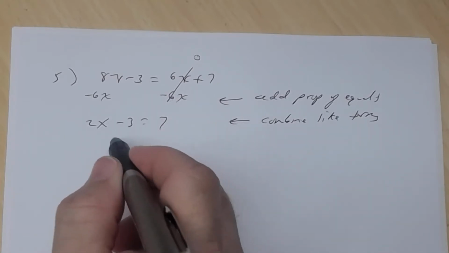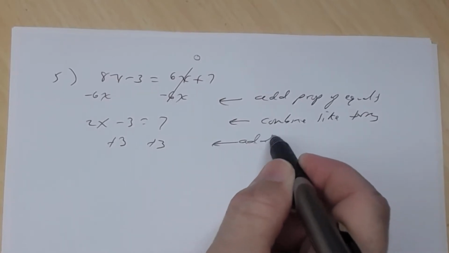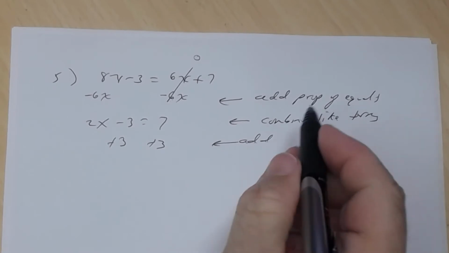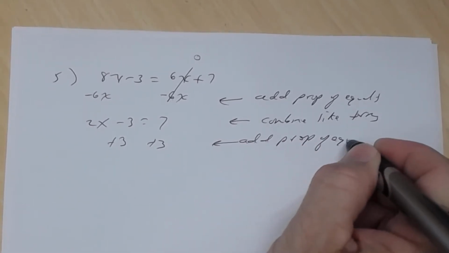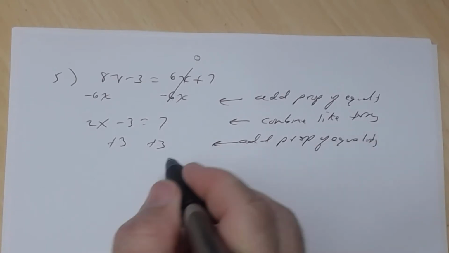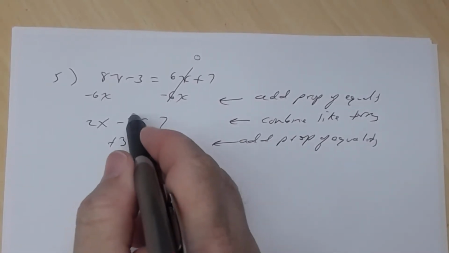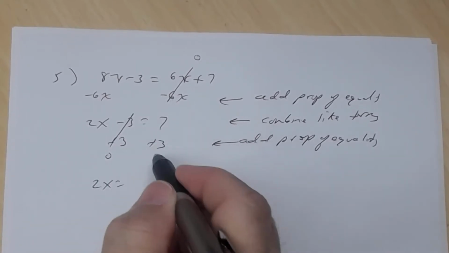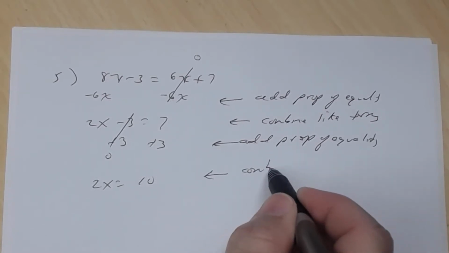So right now I'm subtracting 3. The opposite is to add 3. So that's the addition property of equality. So see, I did it once here, combine like terms, I'm doing it again. Okay, now once I do the addition property of equality, the next step is to combine like terms. So negative 3 plus 3 is 0, 2x and 0 is 2x, equal 7 plus 3 is 10. So that was combine like terms.